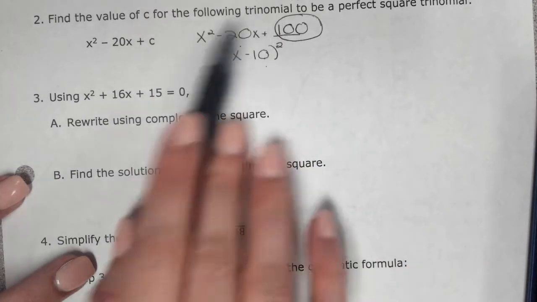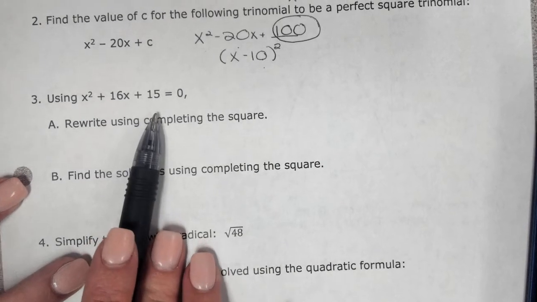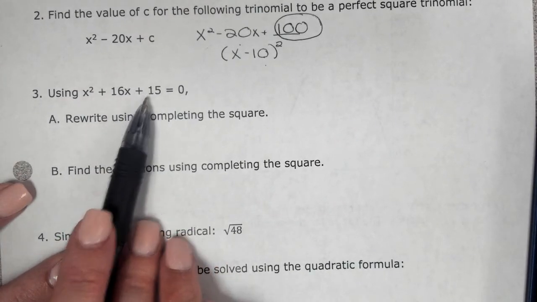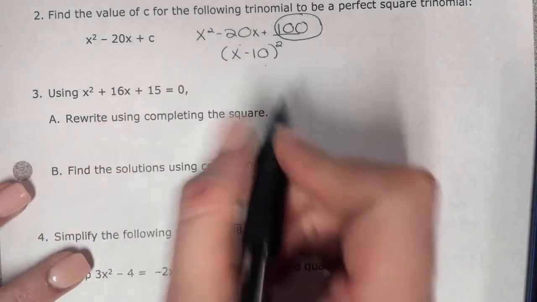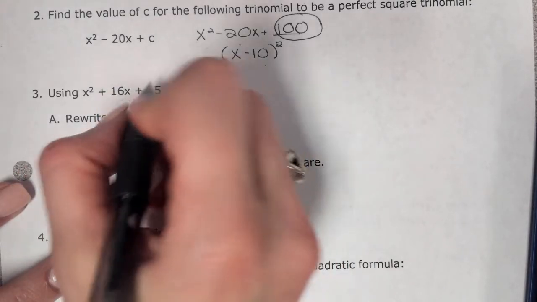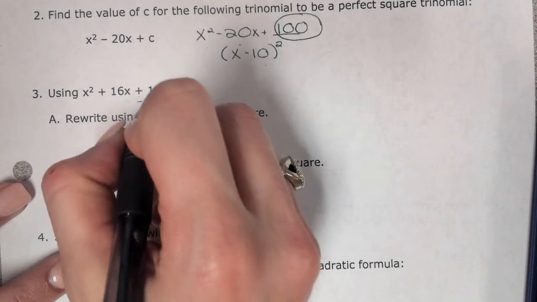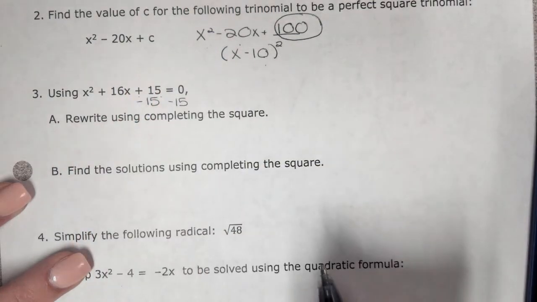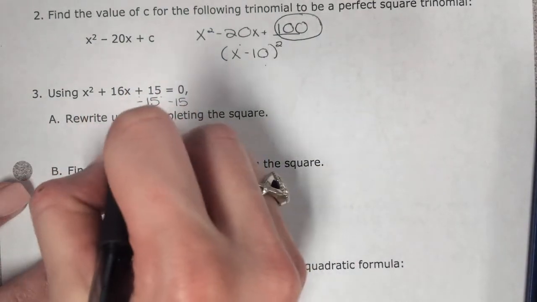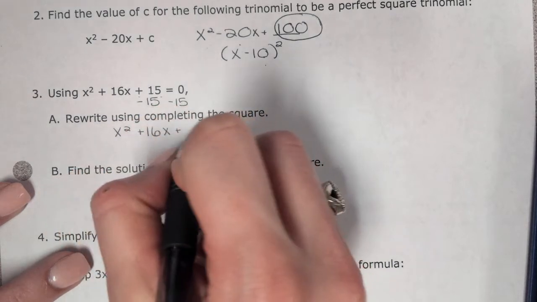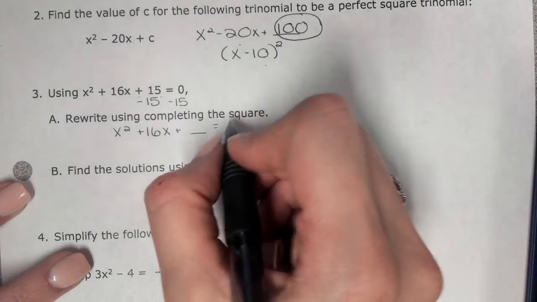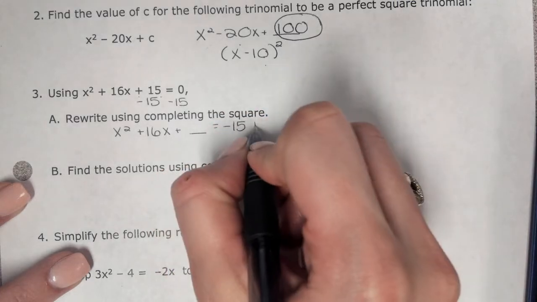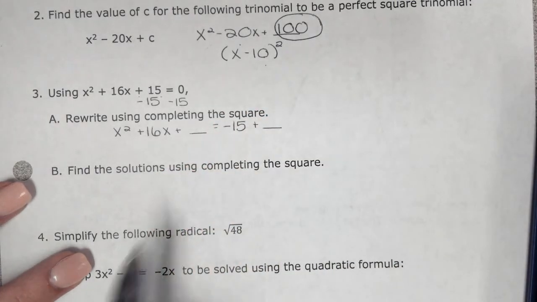Okay, so we're going to do the same little method we did here, but we're actually going to do it with an equal sign. So again, I need a blank. So how do I get rid of this 15? This time it says plus 15, so I would subtract the 15. And if you do it to this side, you need to do it to this side. So we get x squared plus 16x plus blank. And over here, 0 minus 15 is negative 15 plus blank. Because if you have a blank on this side, you have to have a blank on this side.